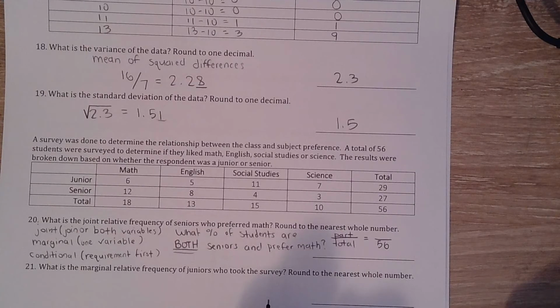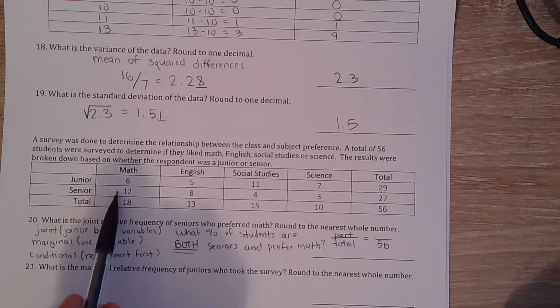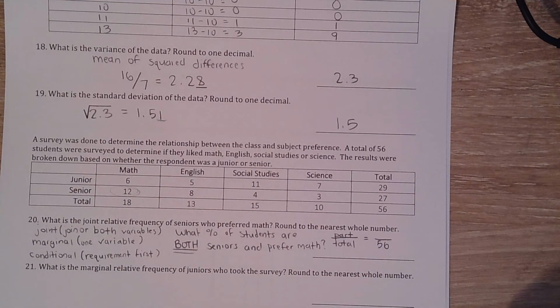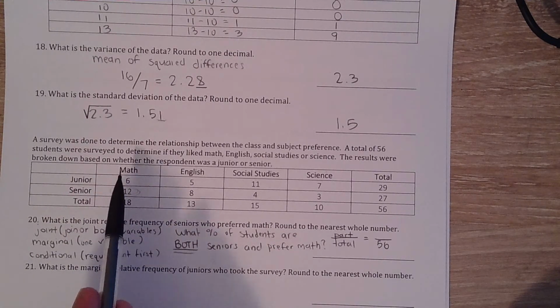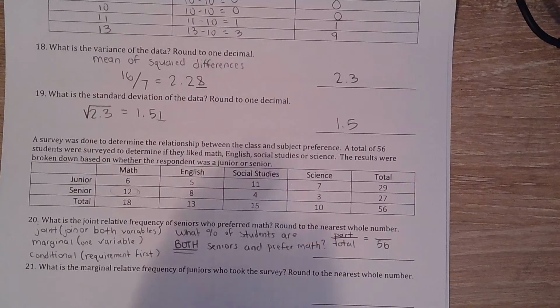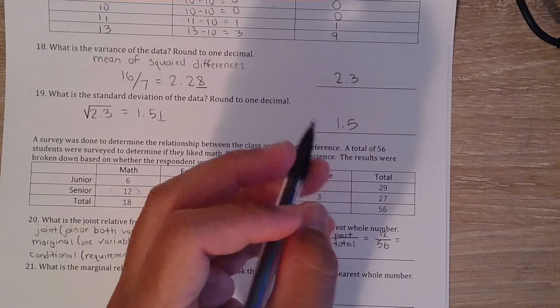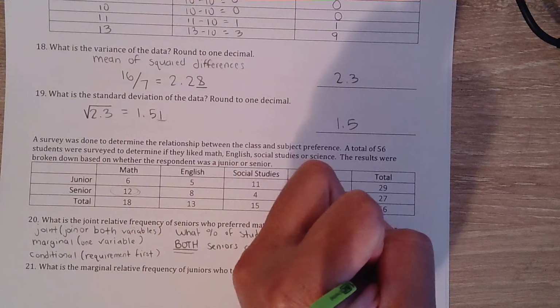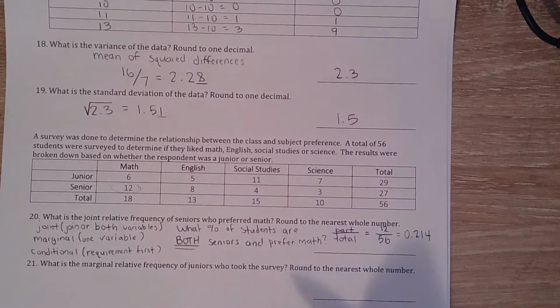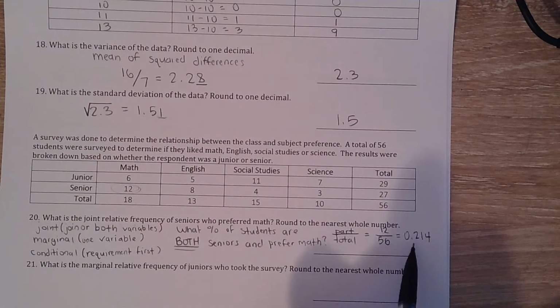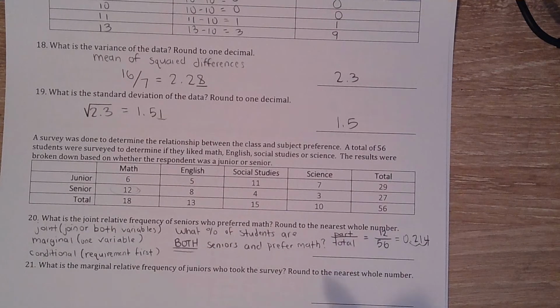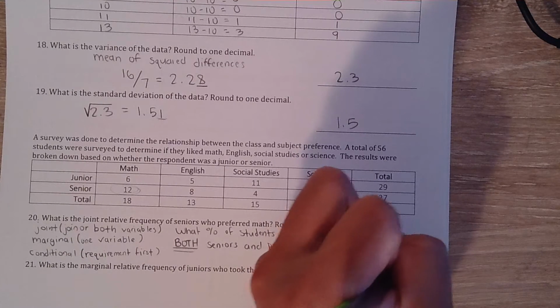So we just have to look at this part right here. 12 seniors lines up with this row of seniors and it lines up with this column of math. 12 divided by 56. Put that in your calculator, you'll get 0.214. Converting that to a percentage, remember we have to move the decimal over twice. Rounding to the nearest whole percentage, that would give us 21%.